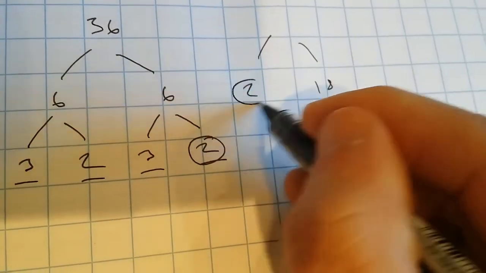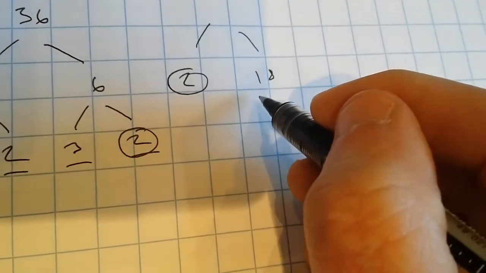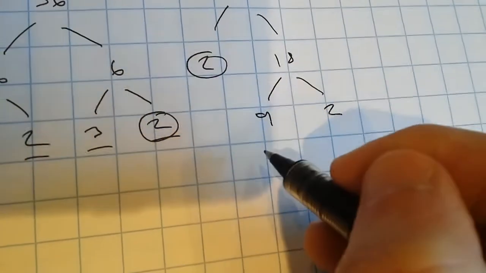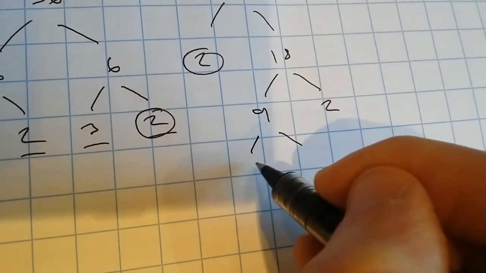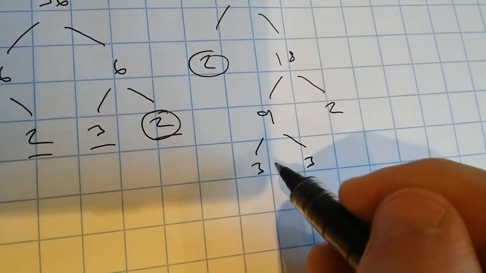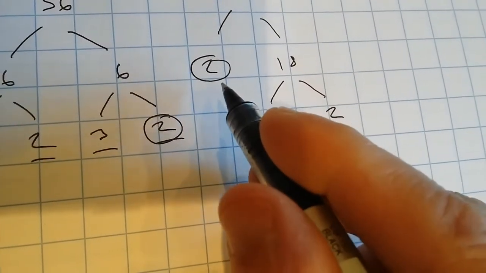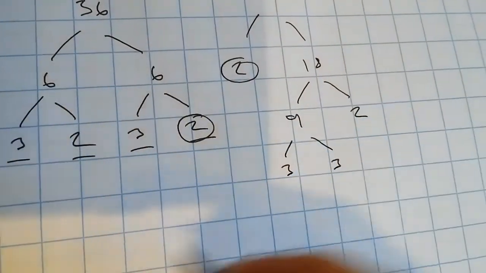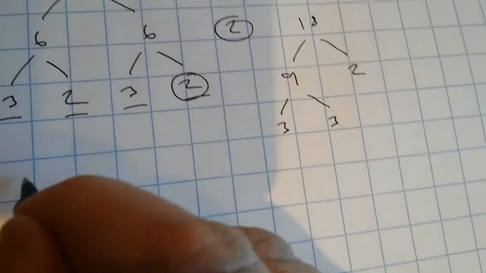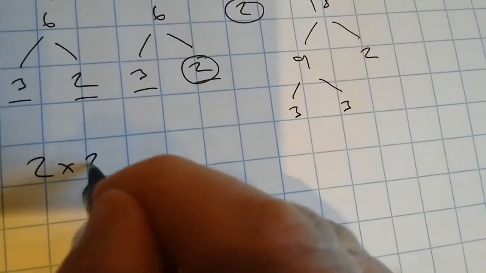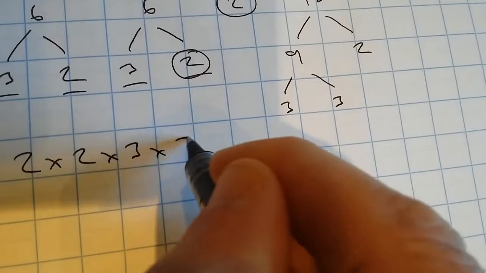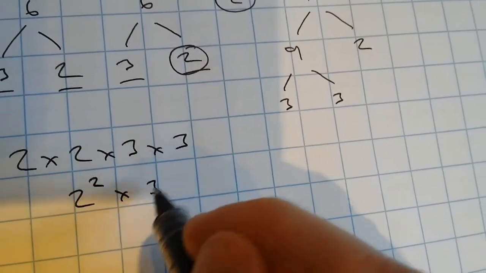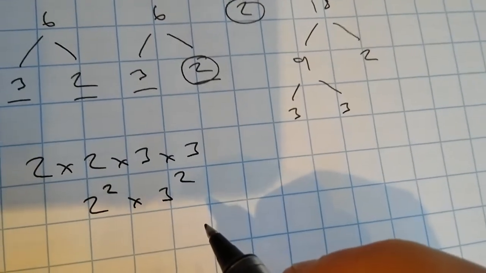2, we know that's prime, so we stop there. 18 would split into 9 and 2. 9 would split into 3 and 3. So again, we can see we've got the same prime factors: 2, 2, 3 and 3. Any way we do it, that's where we get it. So again, you can write that as 2 times 2 times 3 times 3, or you can write it as 2 squared times by 3 squared. Either way works.